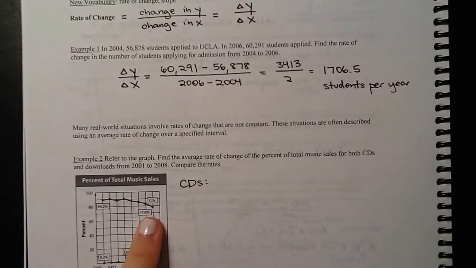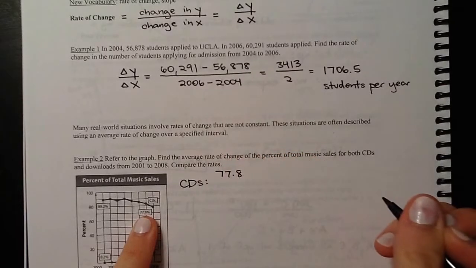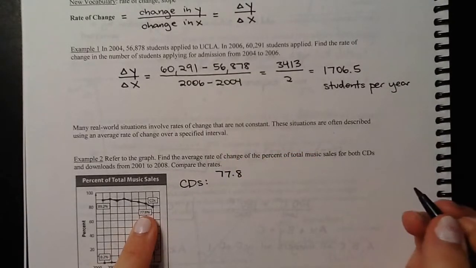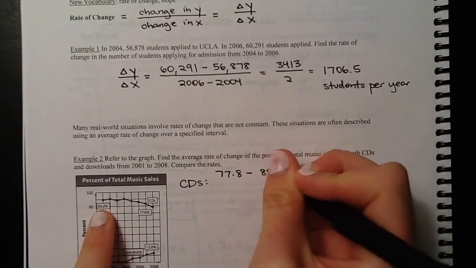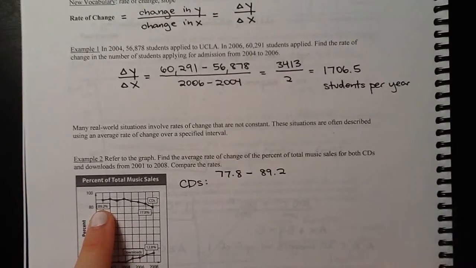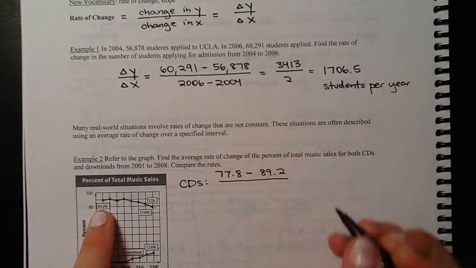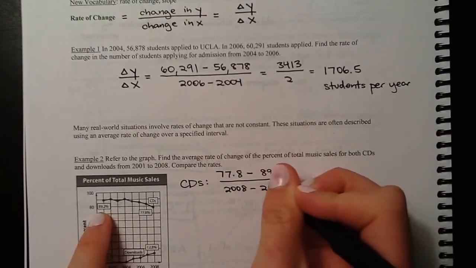Okay, so you can see in 2008, 77.8% of music sales were via CDs, and then minus 89.2. Since this is smaller than this, your rate of change is going to be negative, which makes sense because it's decreasing. And then divided by the year here was 2008, minus the year here was 2001.